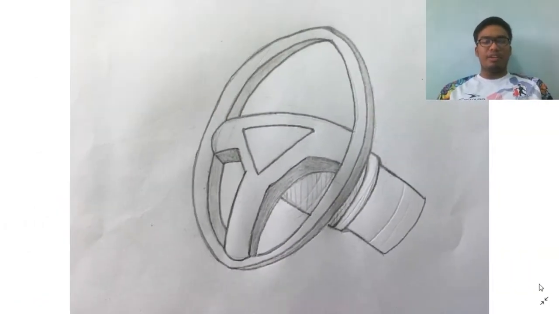First of all, I would like to explain a little bit about the function of steering system. The main function of steering system is to provide a control to the tires. For this mini project, our team has decided to select steering system.